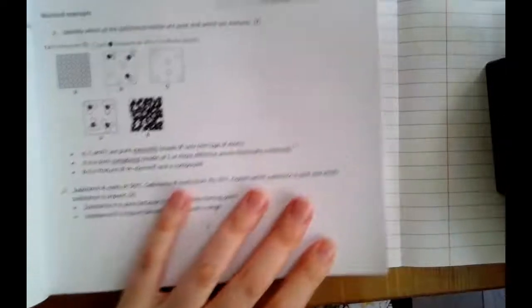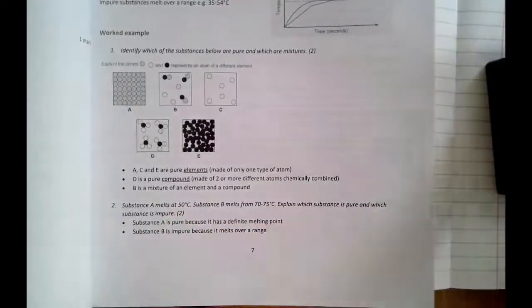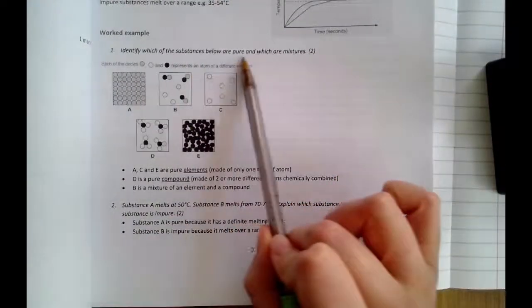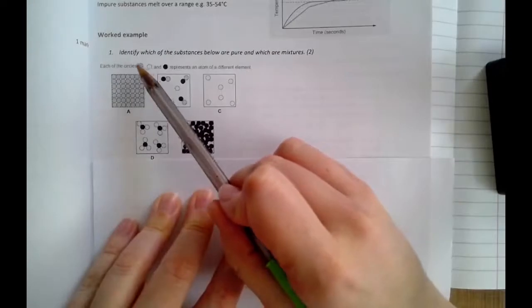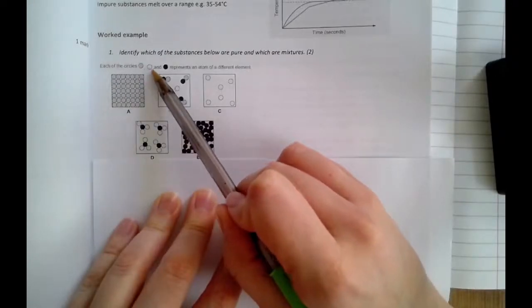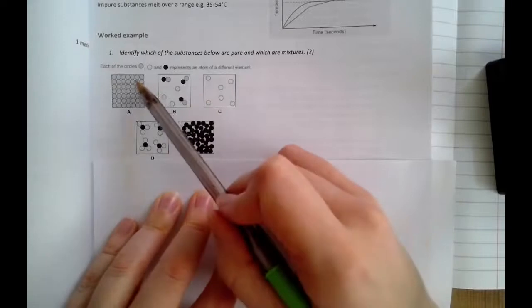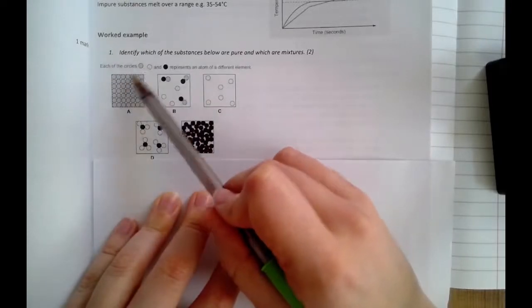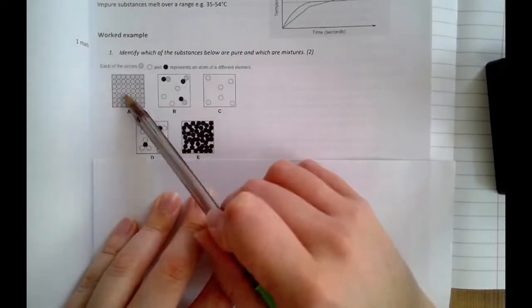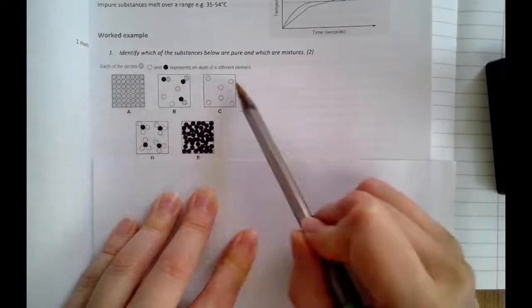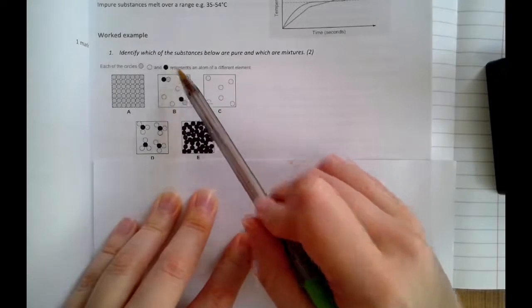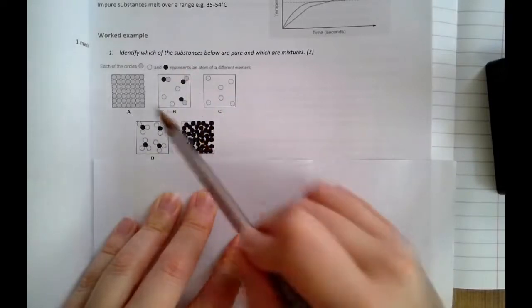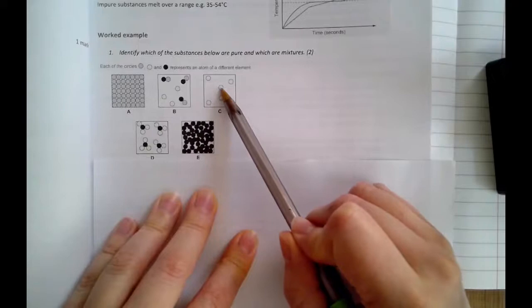So if we just look at some sample questions here. The first example is identify which of the substances below are pure and which are mixtures. So they've drawn out a light grey circle, a white circle and a black circle. In the first one you can see that you've only got these light grey circles, all particles are the same, this is pure. C, you've only got the white circles, so C is going to be pure, and E, you've only got the black circle. So A, E and C are all clearly pure.